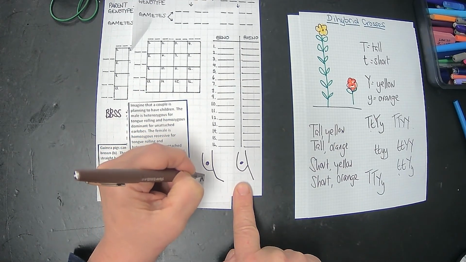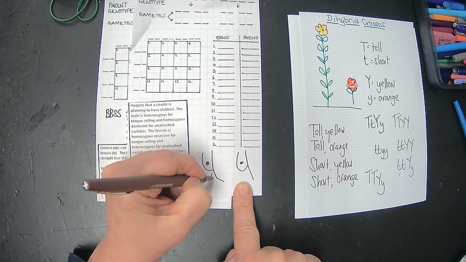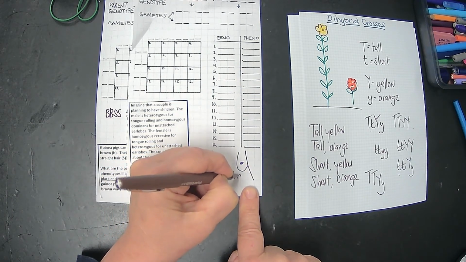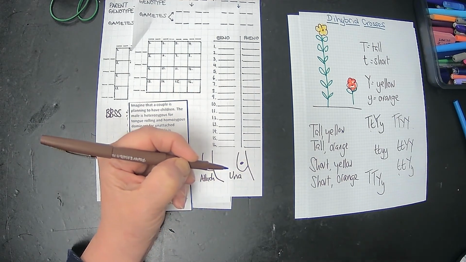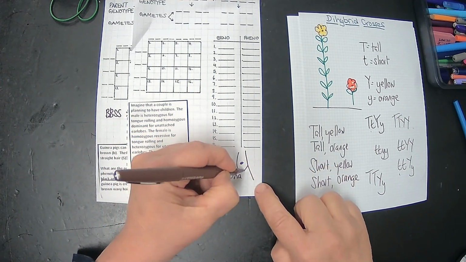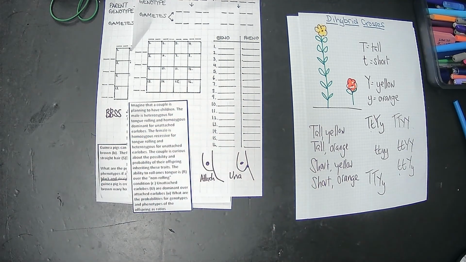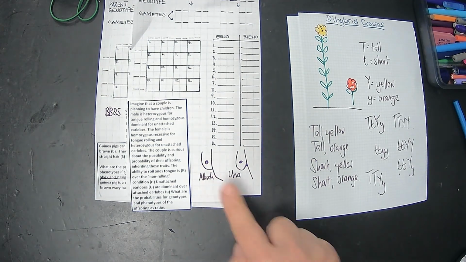So this would be attached, and this would be unattached. Okay? So if your earlobes go in and go up before they go to the side of your face, then you've got unattached earlobes, which is dominant characteristic over attached.